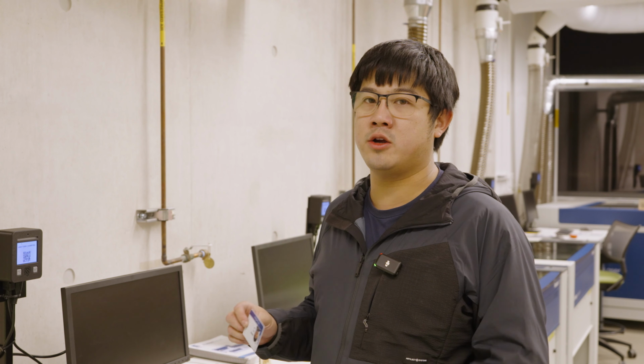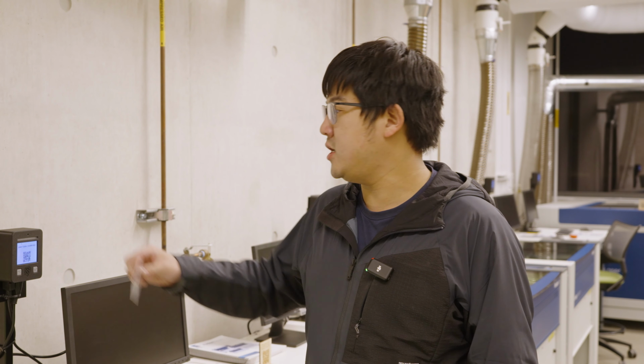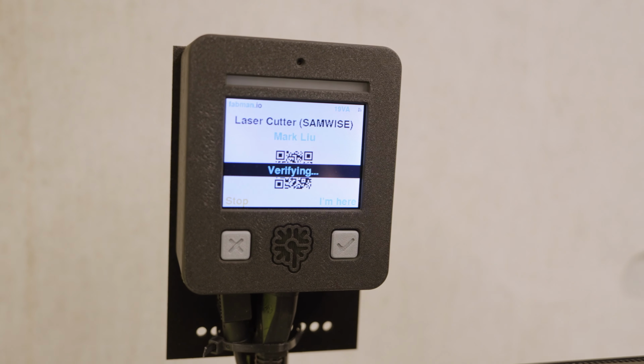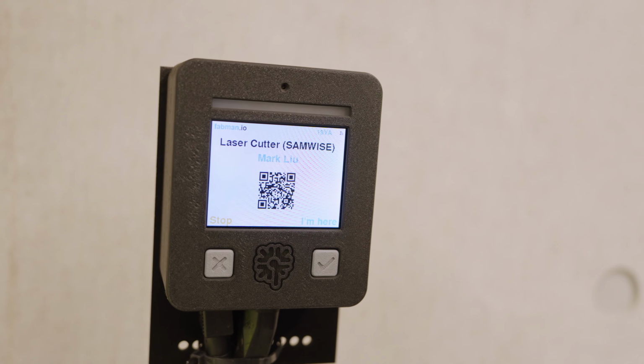Once you've been checked out by a staff member, in future visits, you'll be able to use your own student or staff ID to log yourself into the machine. Simply take your ID and tap it on the top of the box, and it will check you in, allowing you to use the laser cutter.